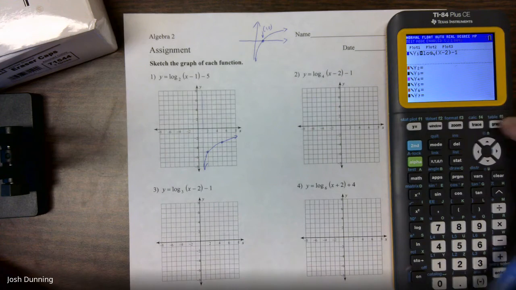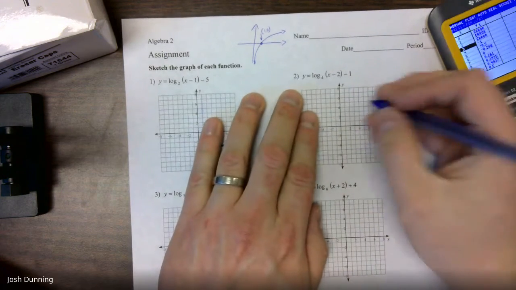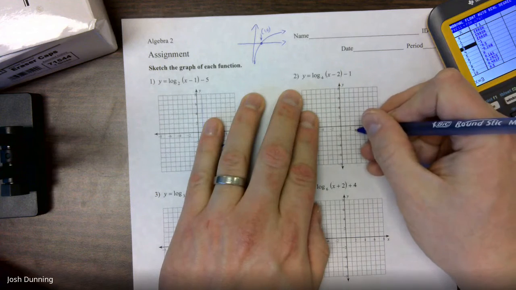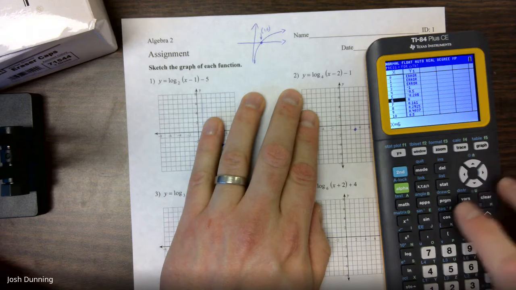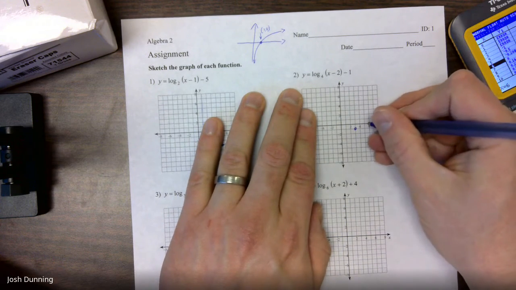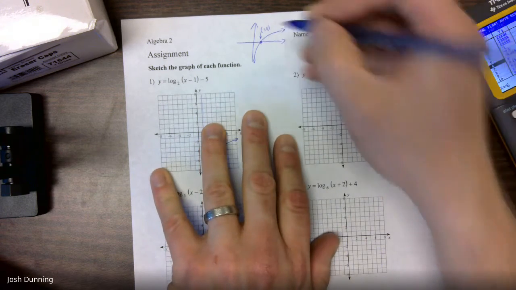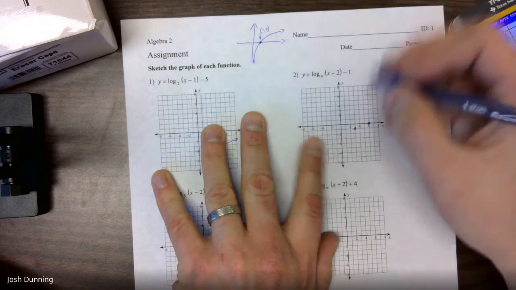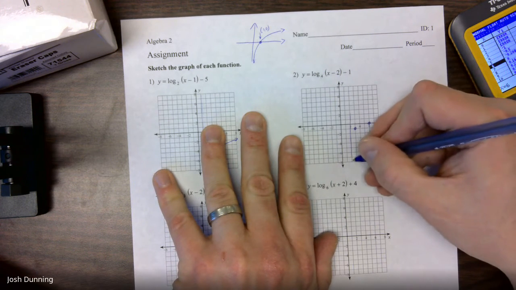Second table. We got (3, -1), right there. Let's find some whole numbers. (6, 0), right there. And like we've already said, since this is shifted 2 to the right, we're going to get real close to the vertical line x equals 2.